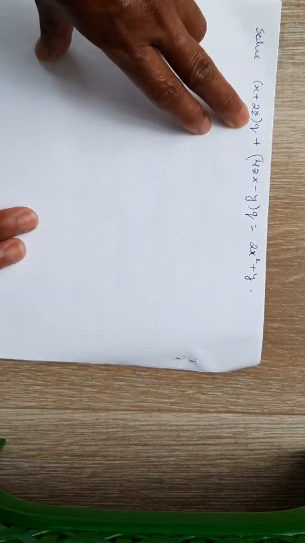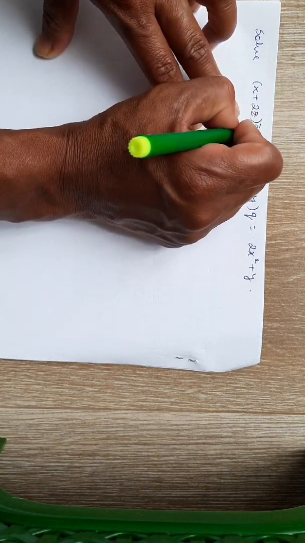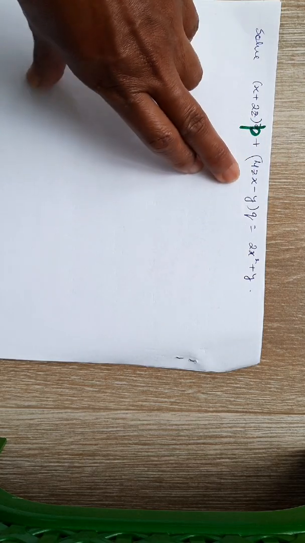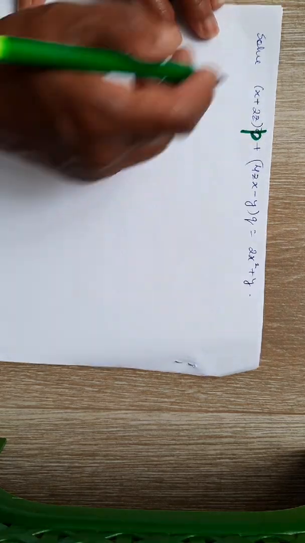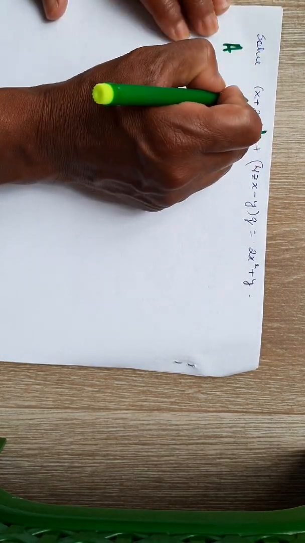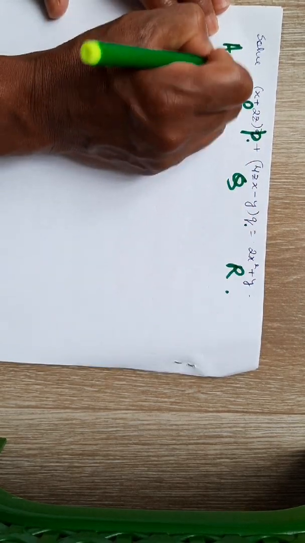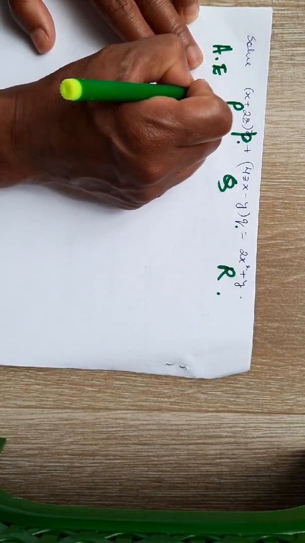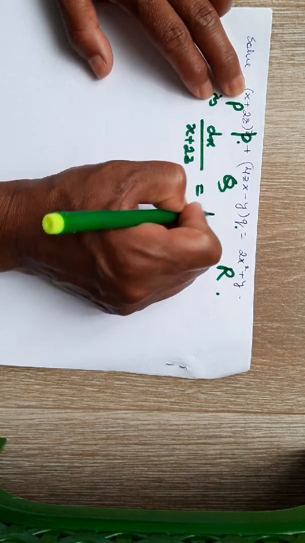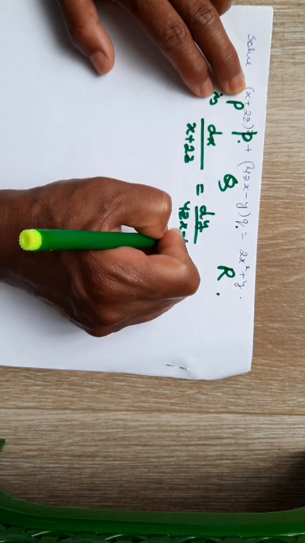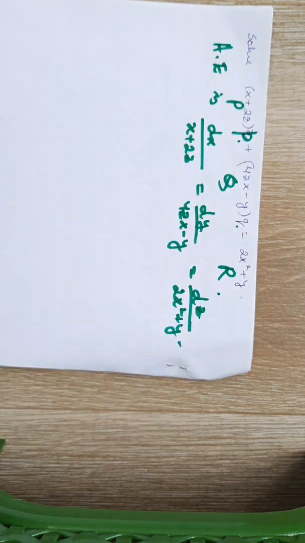Now solve (x plus 2z) into p, this is P, plus (4zx minus y) into q is equal to 2x square plus y. So let us find out the auxiliary equation, which is already in the form Pp plus Qq is equal to R. So the Lagrange's auxiliary equation will be given by dx by P, that is x plus 2z, is equal to dy by 4zx minus y, is equal to dz by R, that is 2x square plus y.